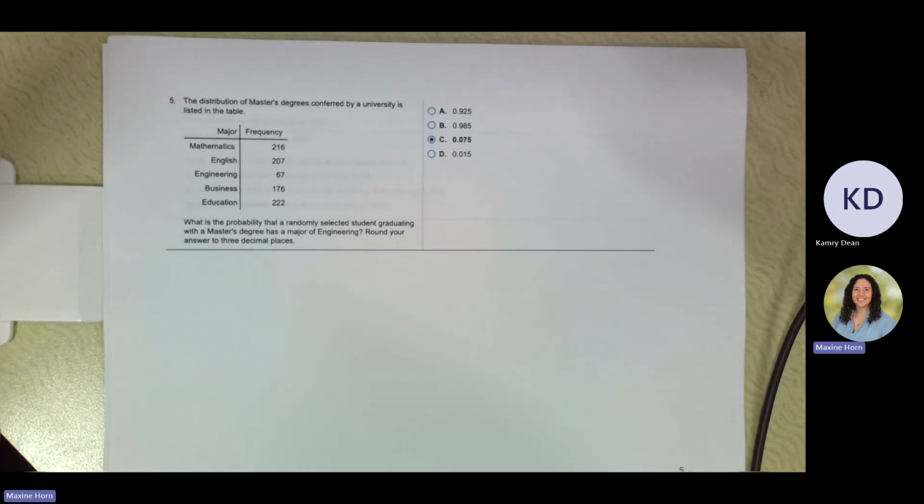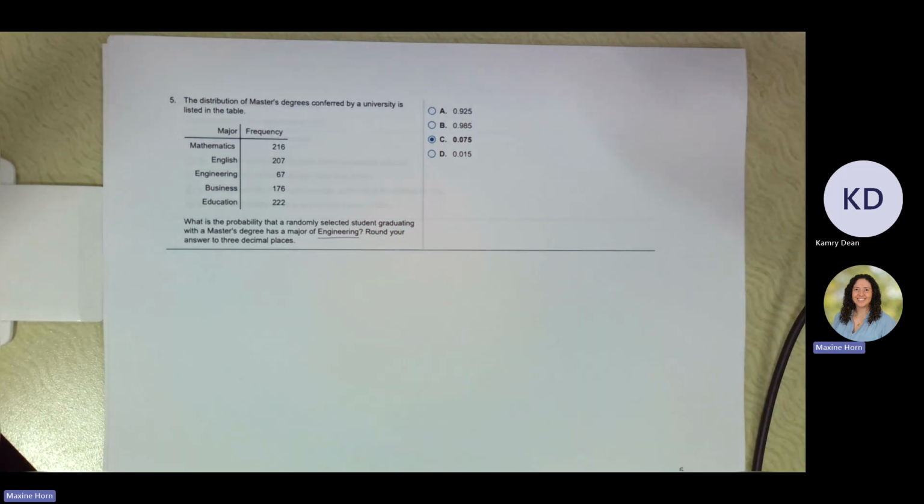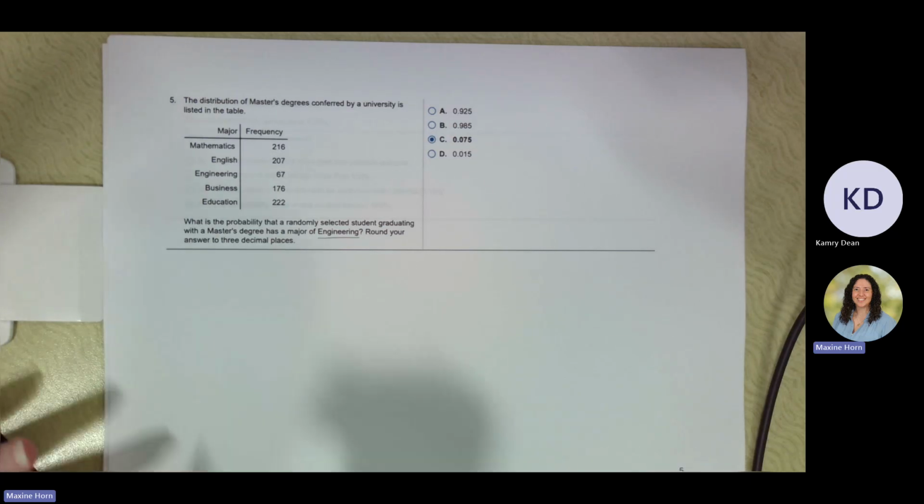Number 5, the distribution of master's degrees conferred by a university is listed in the table. And then we've got some majors and their frequencies. What is the probability that a randomly selected student graduating with a master's degree has a major of engineering? Round your answer to 3 decimal places. Okay, so we were just talking about, if they don't give you the total frequency, you have to find it yourself. Let's go ahead and do that.